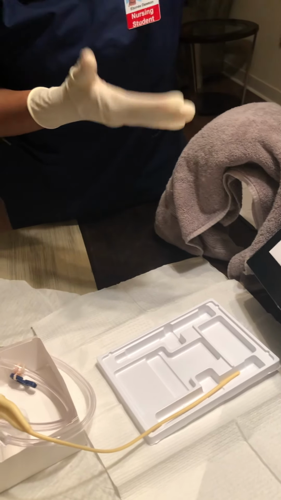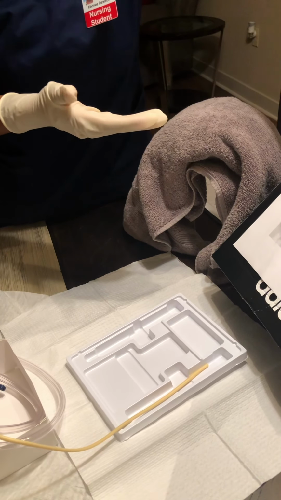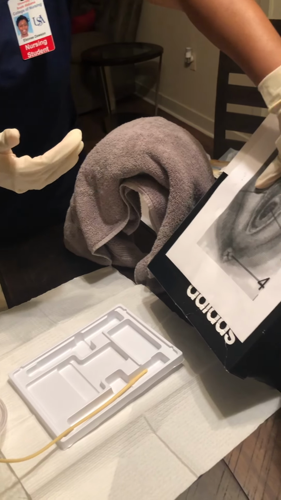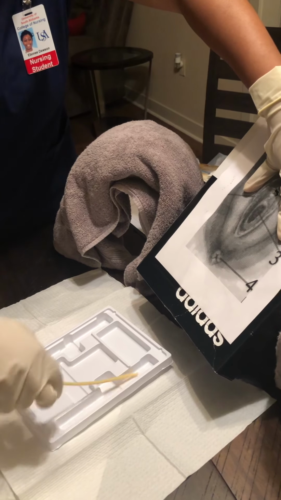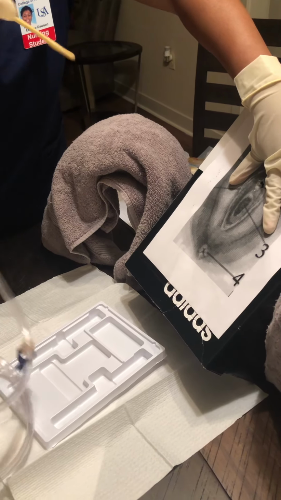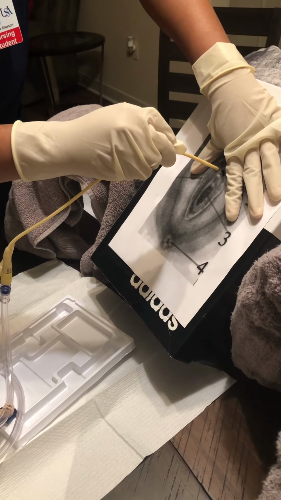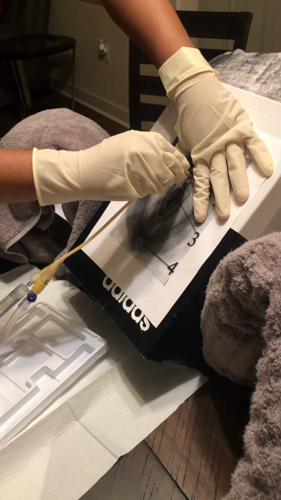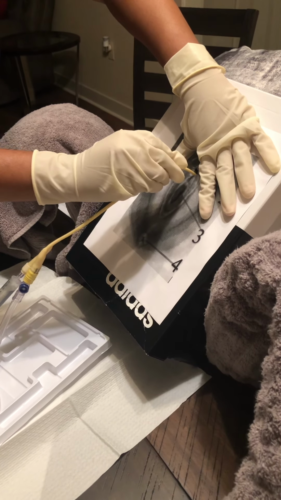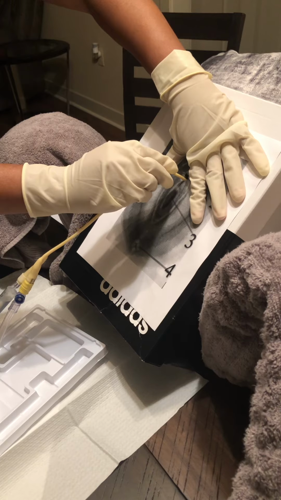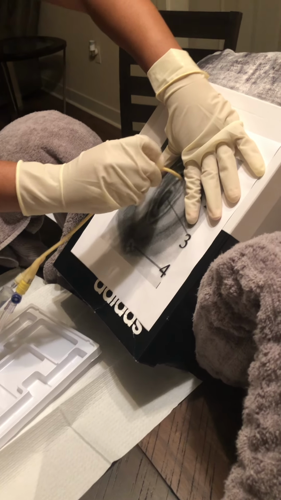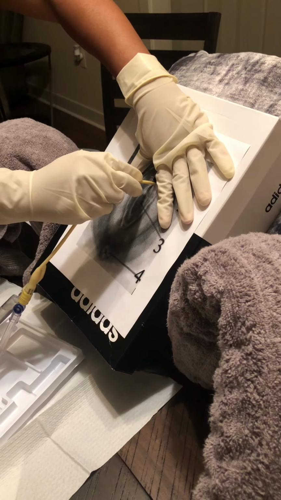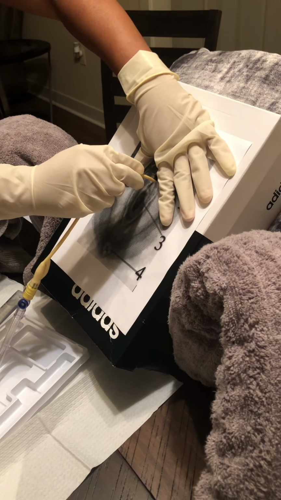You would need to inform the patient that you're about to begin the procedure. So, hey, Mrs. Jones, I'm about to insert the catheter. I would like for you to take a deep breath in for me and then exhale. Once that happens, you will insert the catheter while they're exhaling. And then you will stop once urine is met. Once urine is met, you will go in another 1 to 2 inches, but make sure you do not touch the perineal area with your clean glove.